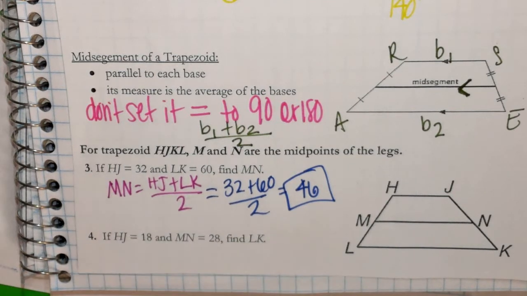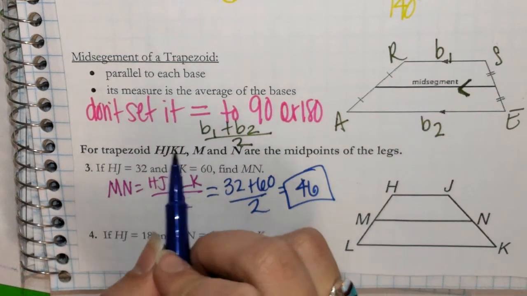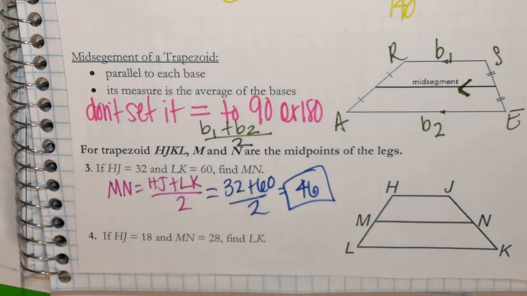All right, let's look at this one. This tells us that HJ is 18 and MN is 28, and find LK. Now this time, are we finding an L? Are we finding a mid segment or a base? A base. But can't we use the same formula and just plug everything in?